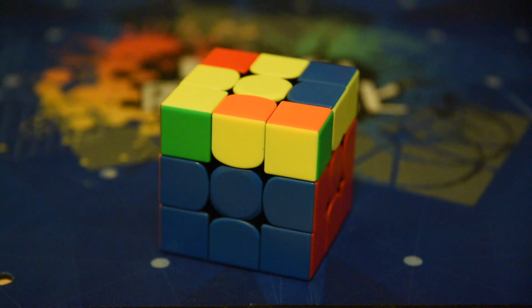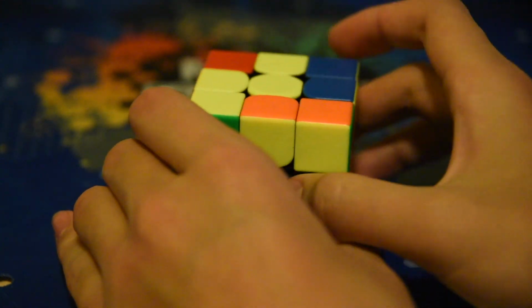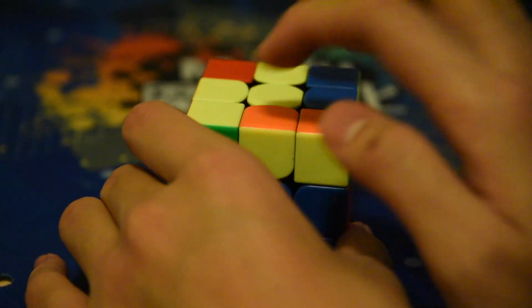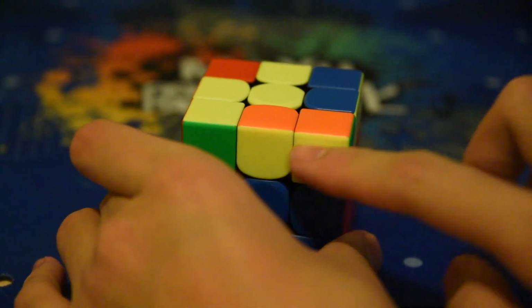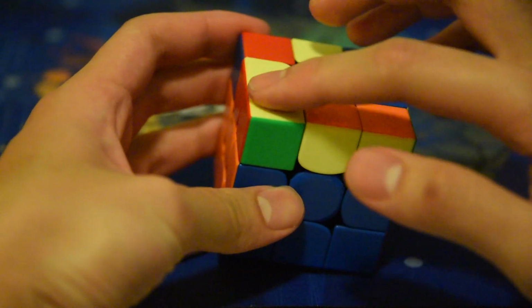Now for the 10th case. This will be a very hard case to recognize, but the algorithm is very easy. So whenever you see a lightning bolt shape, and then when you put it in this position, there's a bar right here. Then if you see this, do this algorithm in this orientation.